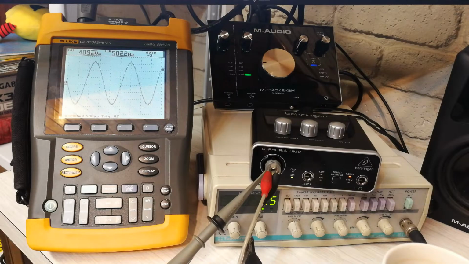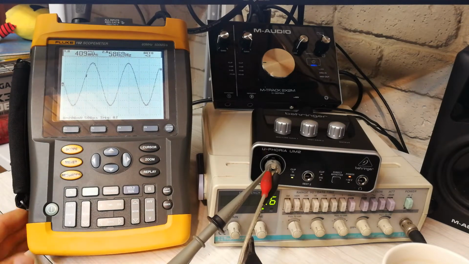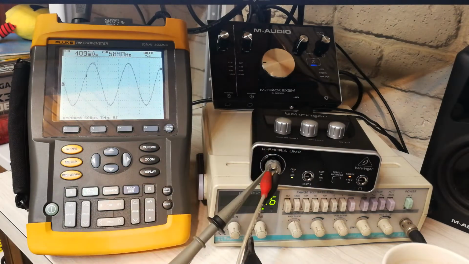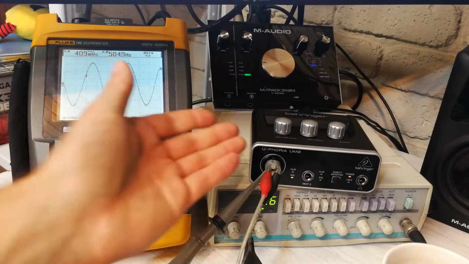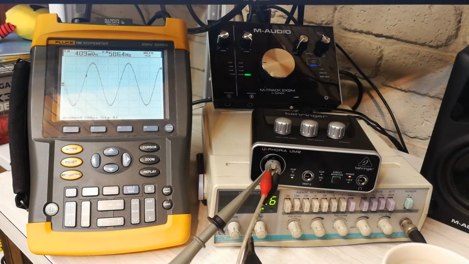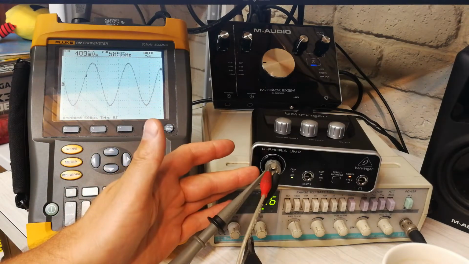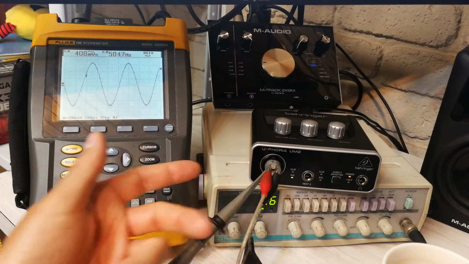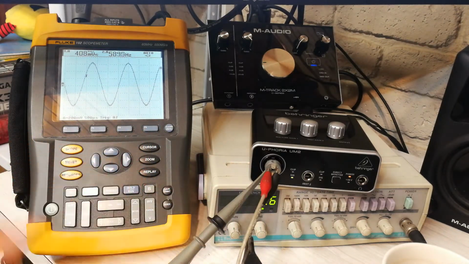Hi, in this video I'm going to do an acoustic test which is called a frequency response test on the Behringer U-Phoria UM2 audio interface. So this is basically a sound card and its job is to convert analog signals from your instruments, your microphone, whatever you're plugging in here, and it's converting it into digital because you are going to use it on your computer.